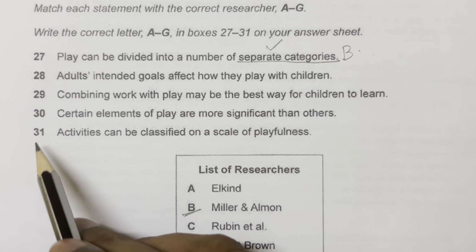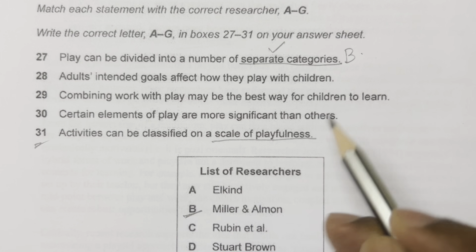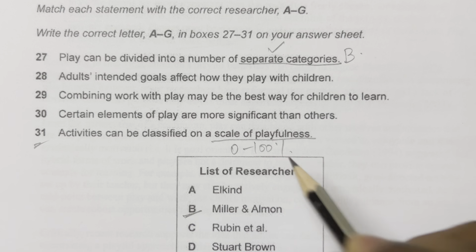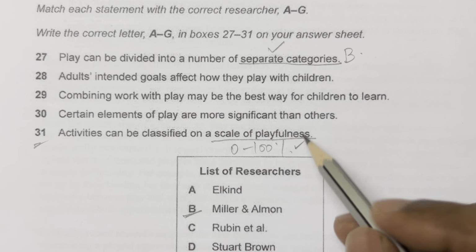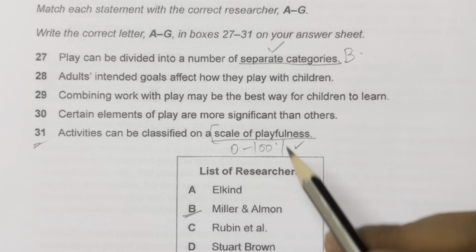So look at these 31 guys. Activities can be classified on a scale of playfulness. Wow, we just read 0 to 100%. What is this? This is nothing but a scale, right? 0% to 100% of playfulness. So this is a scale. Who said this?